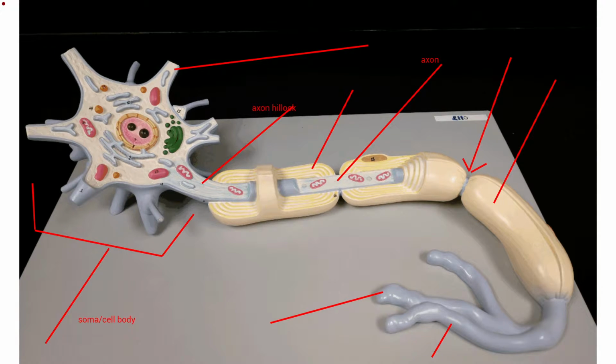There are some extensions that lead to the cell body, so they've been truncated on here, but these are called dendrites. At the end of the axon are axon terminals, and at the end of the axon terminals are terminal buttons.